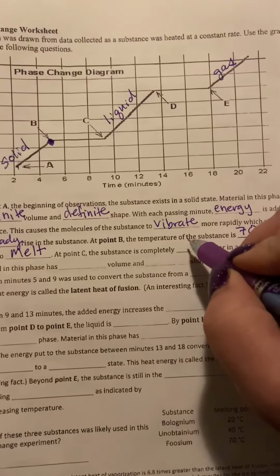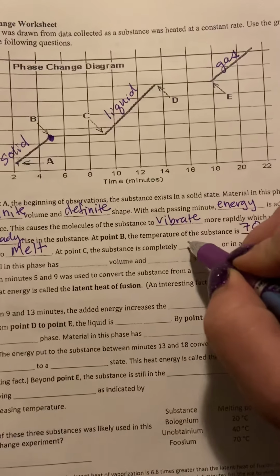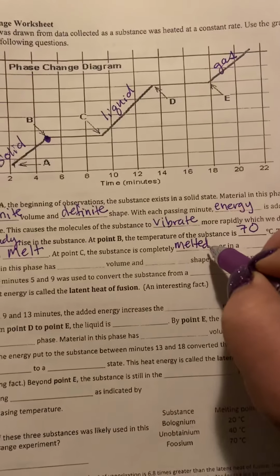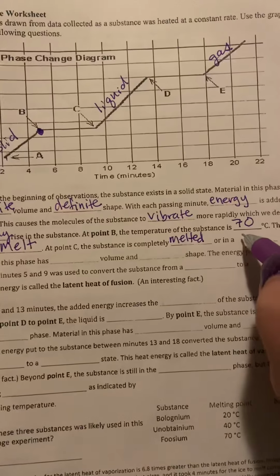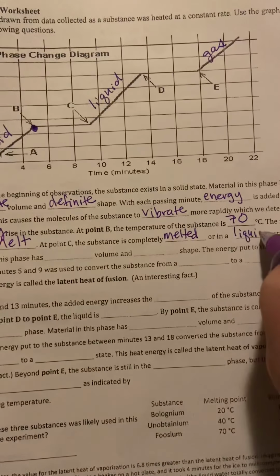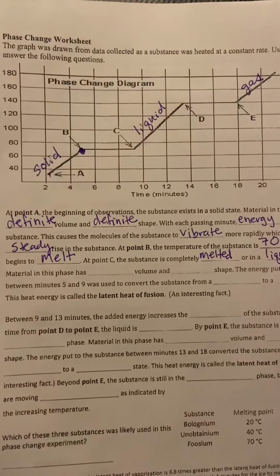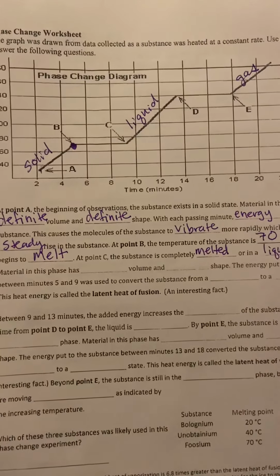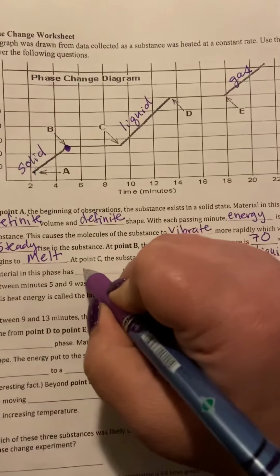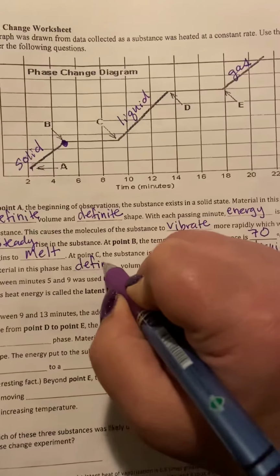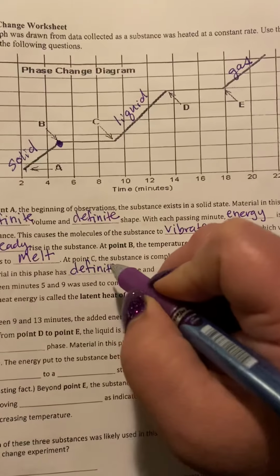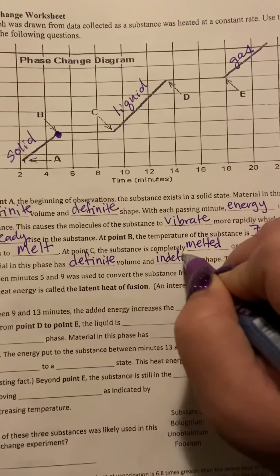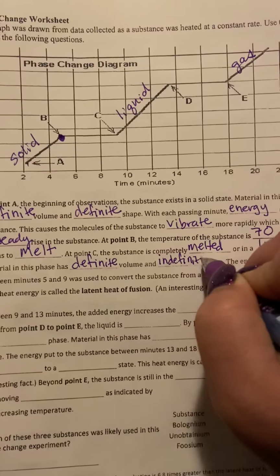At point C, the substance is completely melted, or in a what state? If it's melted, it's going to be in a liquid state. Material in this phase has what kind of volume? At this point, if it's a liquid, it's going to have a definite volume. But does liquid have a definite shape? No, it does not. So we're going to write indefinite as the opposite.